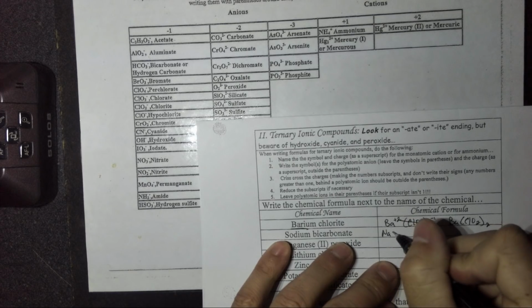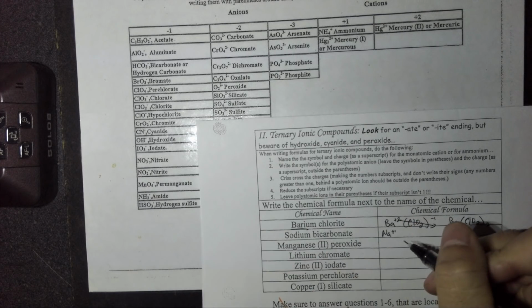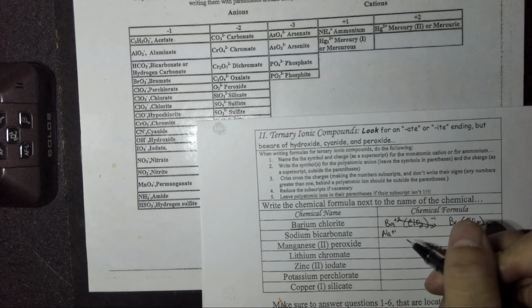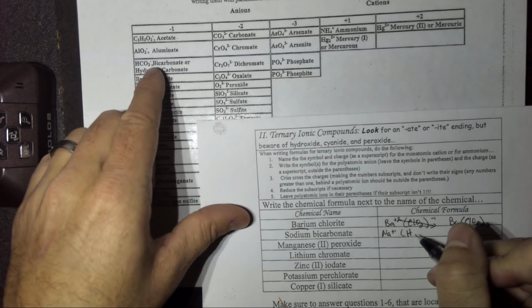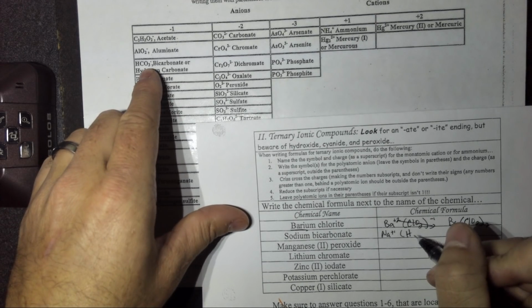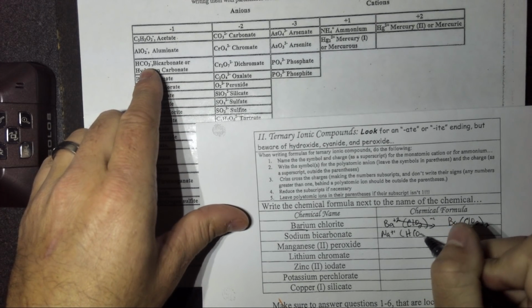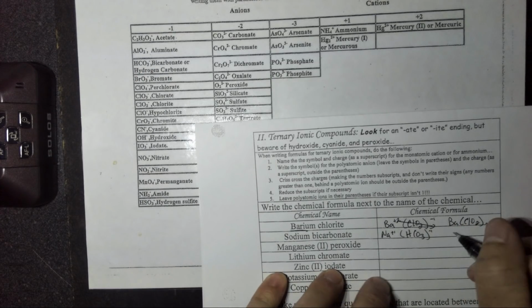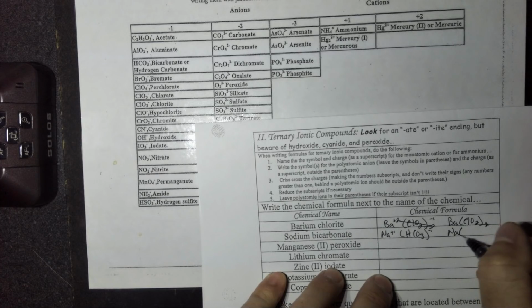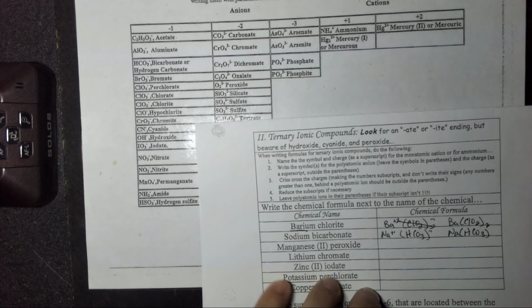So the next one, sodium. Sodium has a charge of +1 because it wants to give away its only valence electron. And then we're going to find bicarbonate up here, and it is HCO3, and it has a -1 charge. So since we have a +1 going into a -1, we simply drop the charges when we write it, and we write it as that right there. Both of them have 1.